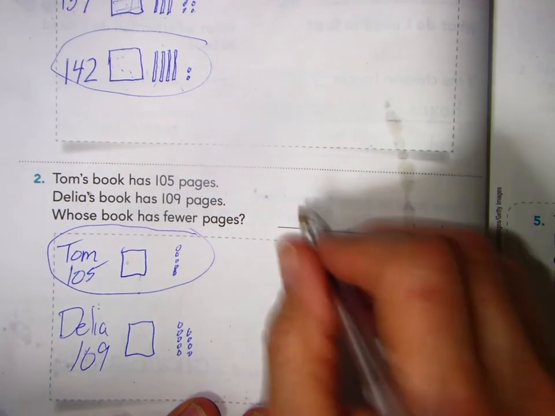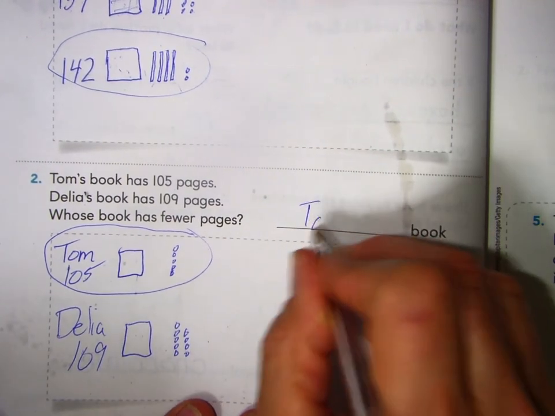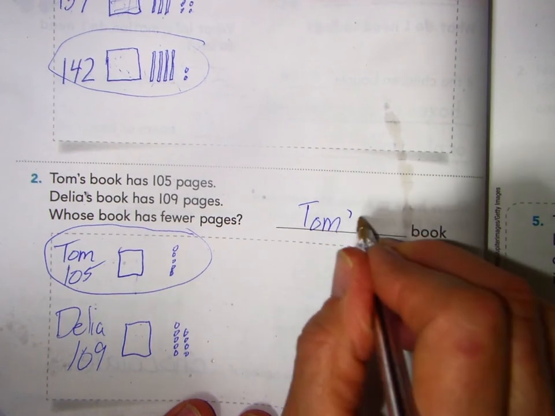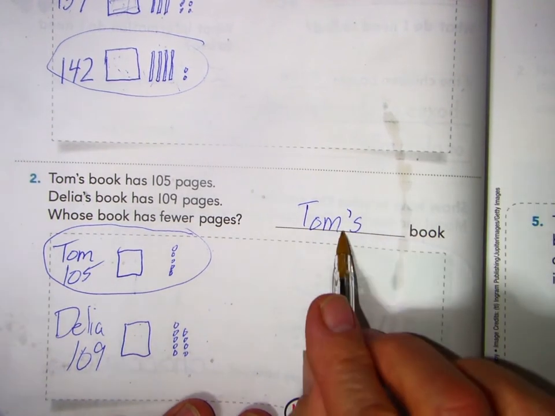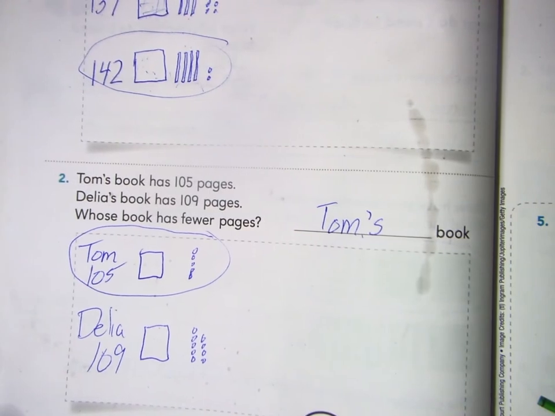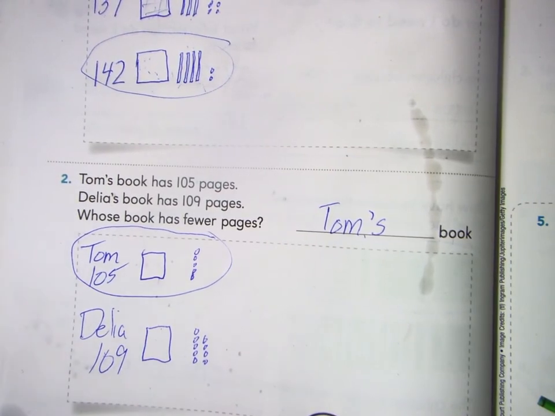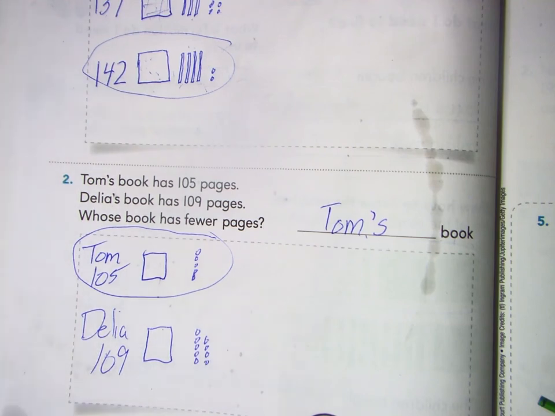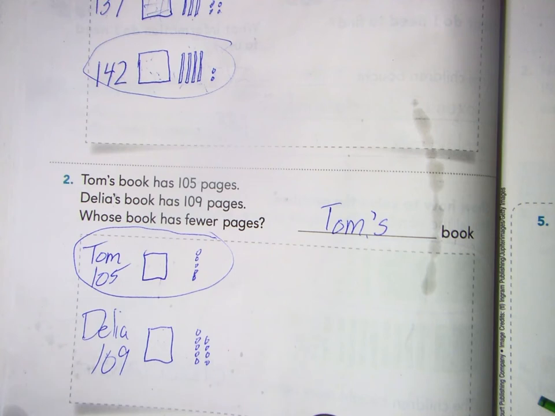Whose book? We have to put Tom, and it's Tom's book. So we have to put apostrophe S. Tom's book. El libro de Tom. See how we did that? Sometimes they ask us more. Sometimes they ask us fewer. A veces queremos encontrar más, a veces menos. Okay.